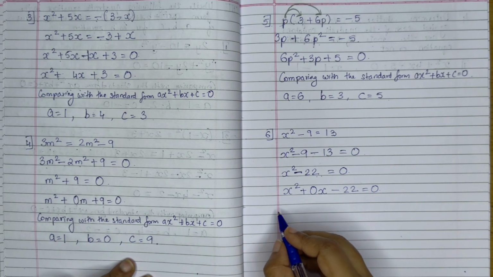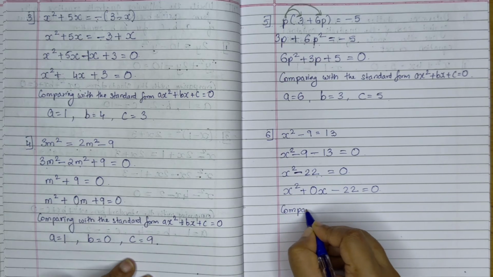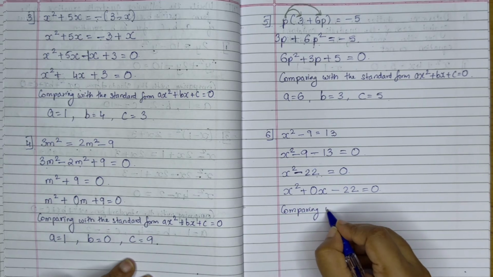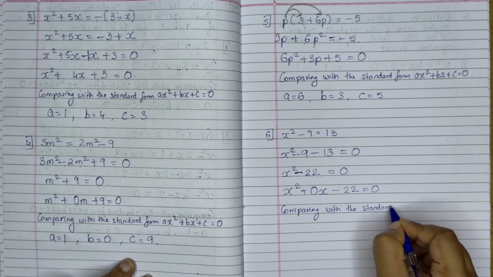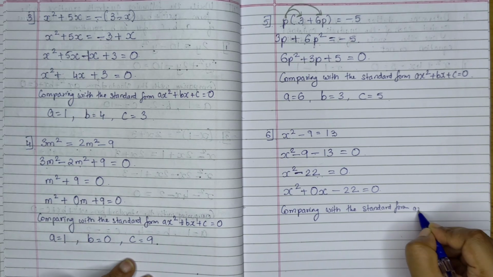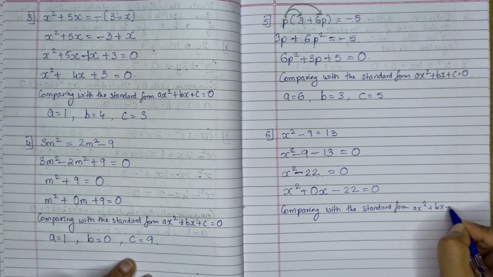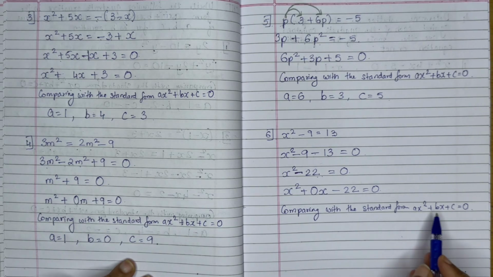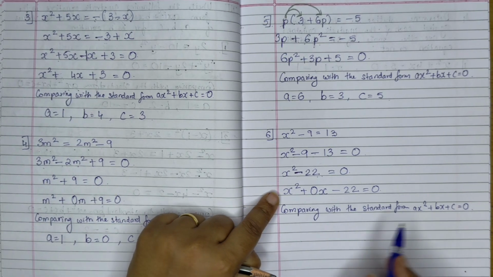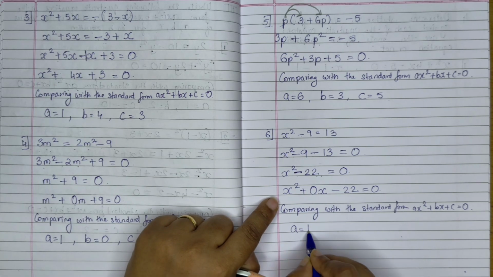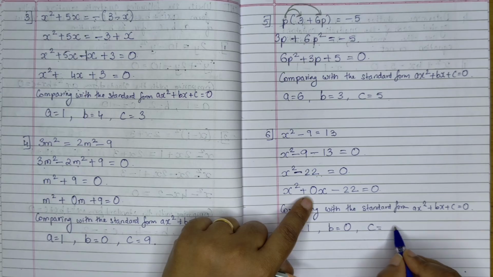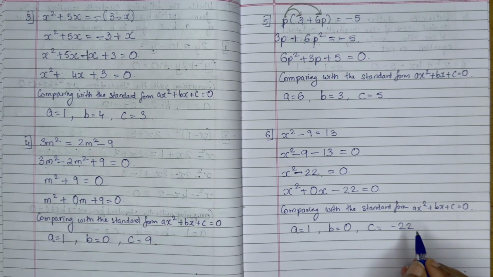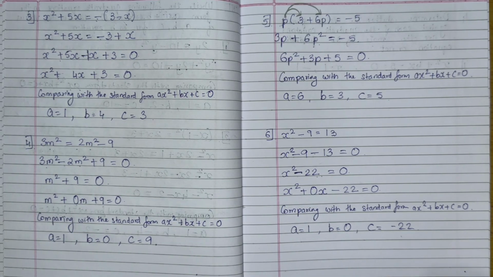Now in the same way comparing with the standard form, ax square plus bx plus c is equal to 0. Here your a is 1, there is no number, so a is equal to 1, b is equal to 0, and c is equal to minus 22. Understood? So we have finished the second part over here.